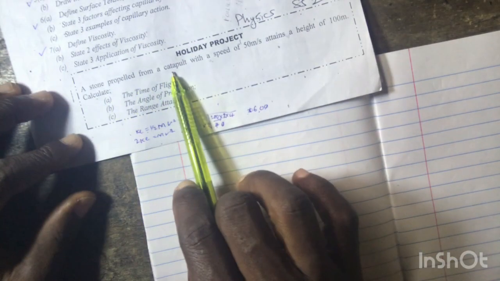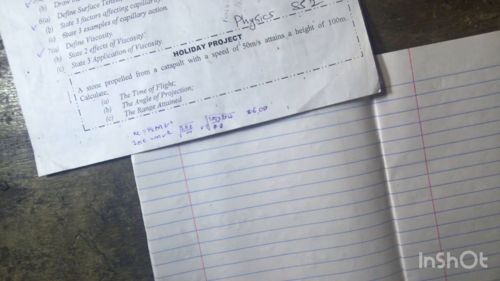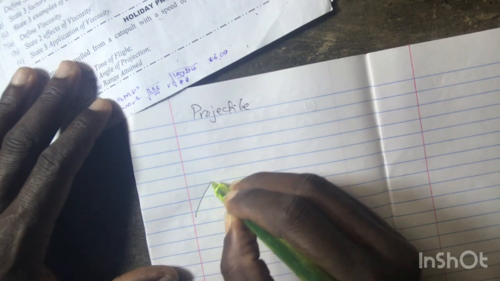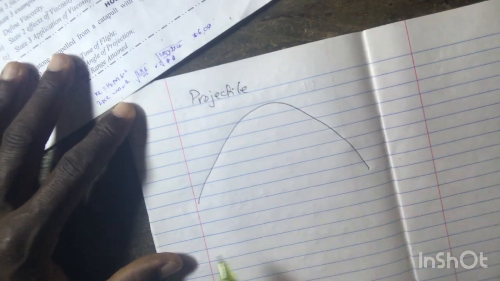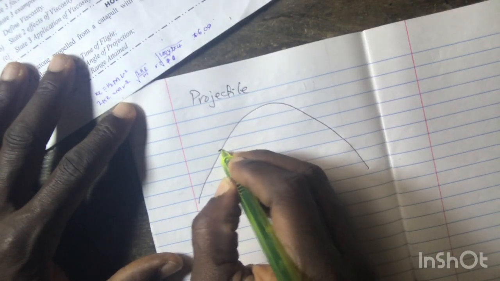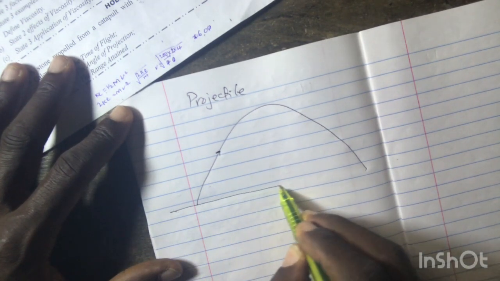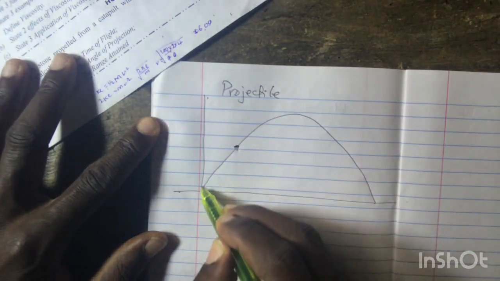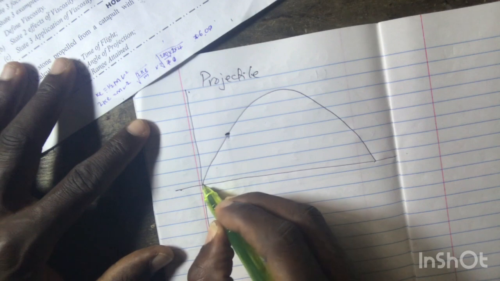A stone is propelled by a catapult. Imagine you catapult a stone. This is the shape of the projectile. It will go up and come down. That's the projectile path. You may include your arrow this way. This is the horizontal level, and this is the vertical level. Alright. Now, this is the starting point.